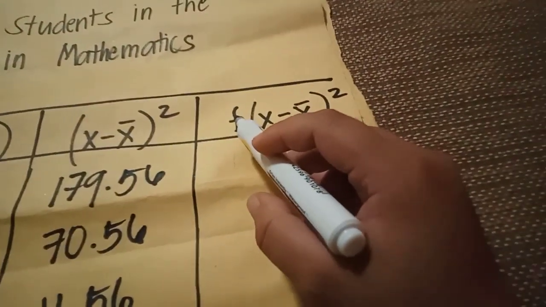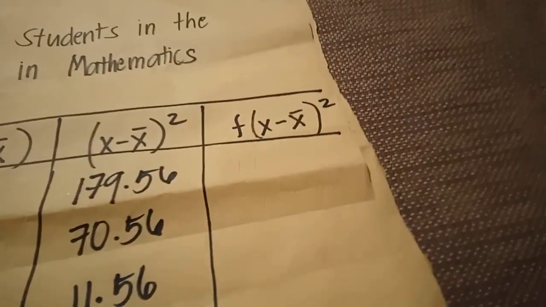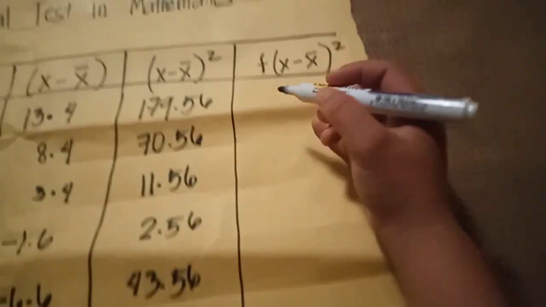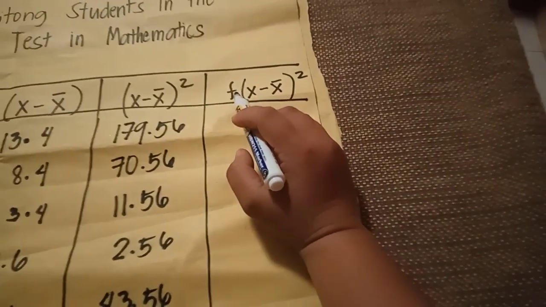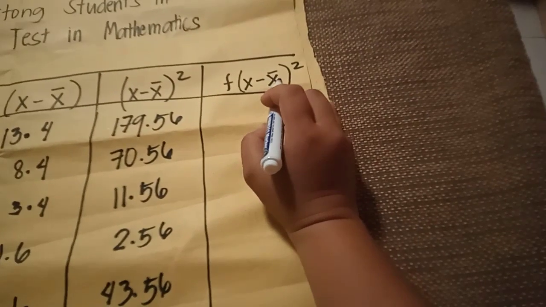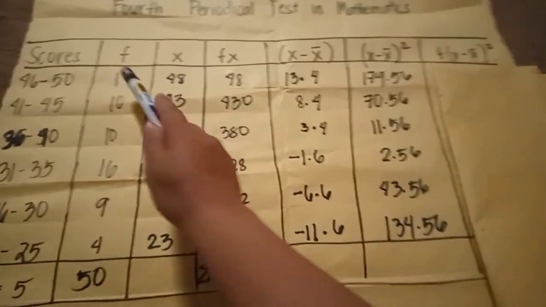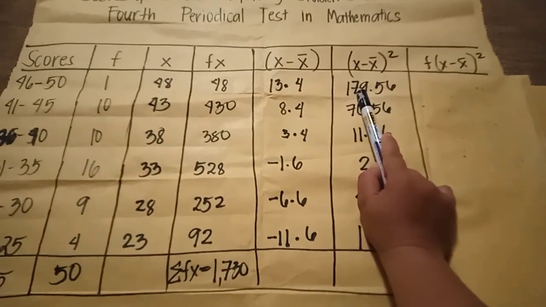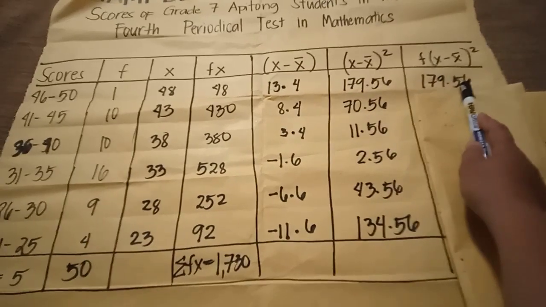Last is frequency times this column. The last column we're going to complete is the f multiplied to x minus x bar quantity squared. What we're going to do is multiply this by our frequency. So 1 times 179.56 will give 179.56.